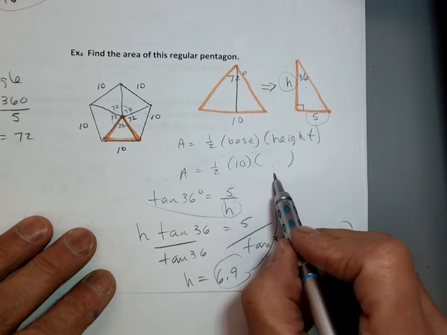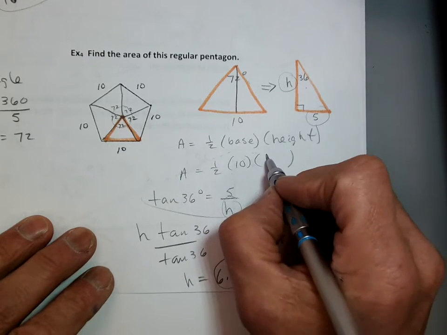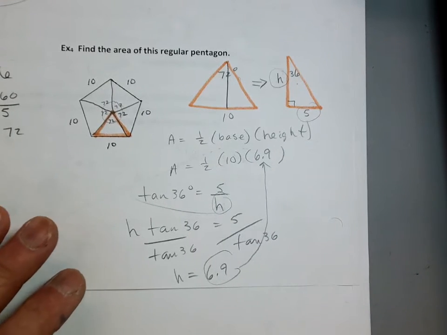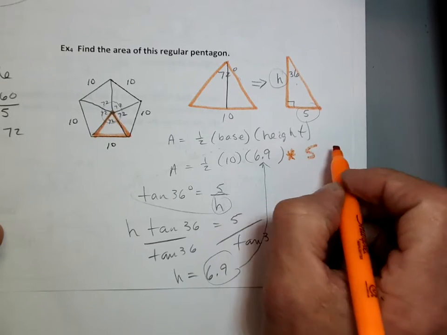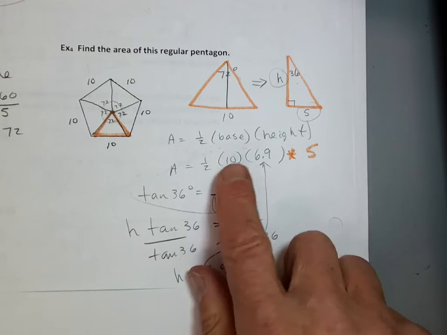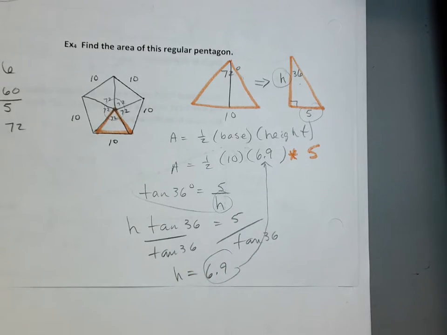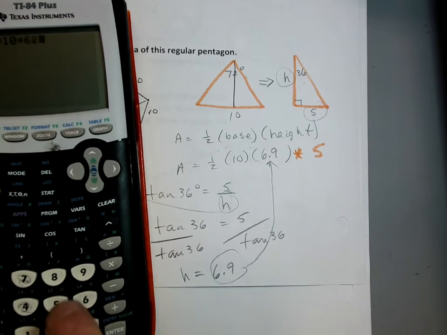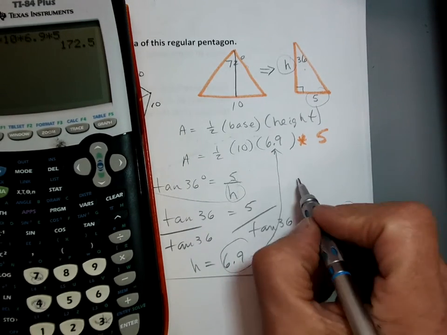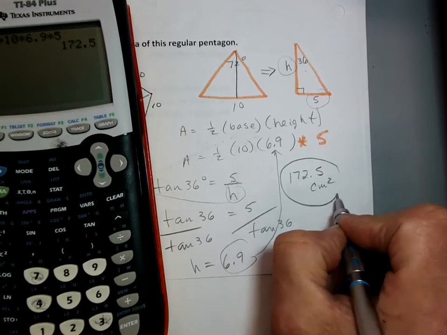I put my 6.9 right up here. I'm going to go area equals 10 times 6.9. And I'm going to do one more thing. I'm going to times that answer by 5, because there's 5 triangles, right? This part will give me the triangle. I'll multiply that by 5, because there's 5 triangles, right? So I'm just going to use my calculator. I'm going to go, okay, 0.5 times 10 times 6.9 times 5, because of the 5 triangles. I get an answer of 172.5, and we'll say centimeters squared.